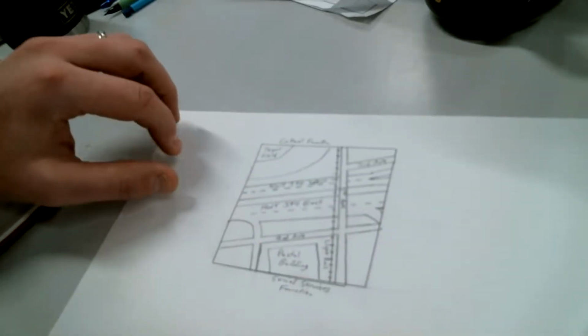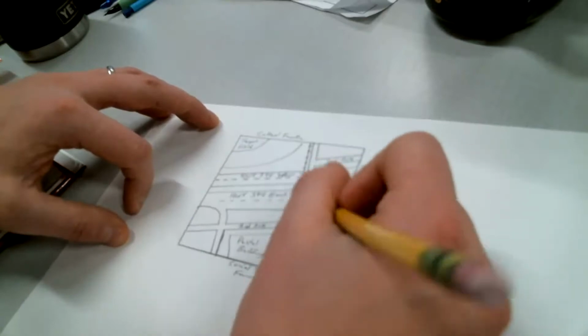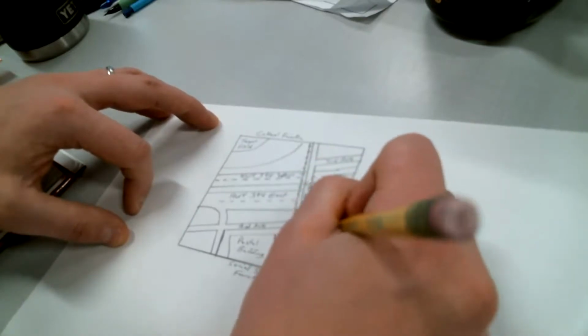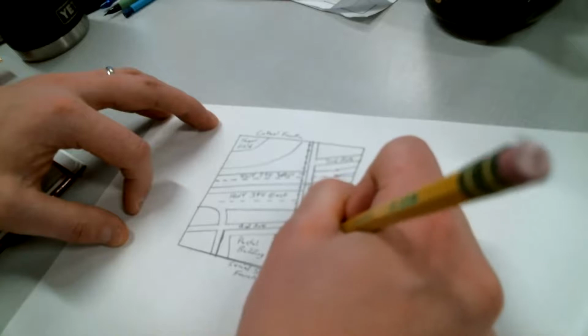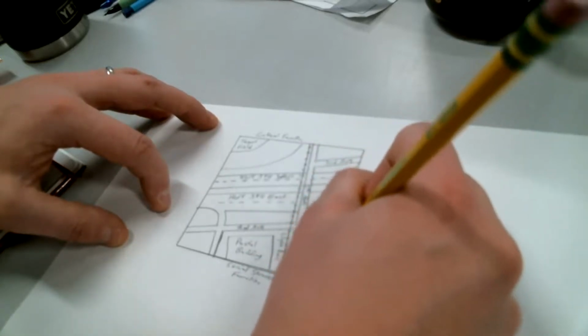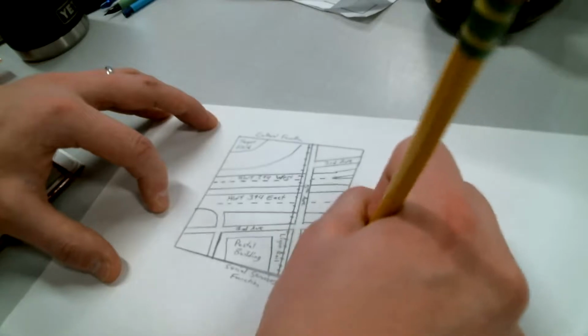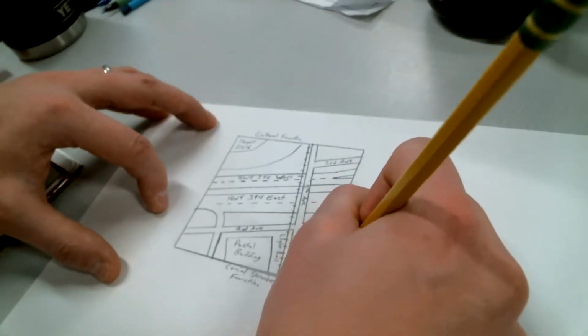Okay. And then the last one that I wanted to do was over here. Kind of hard to fit it in. I'm just going to put the corner of that building over here. This was Pizza Luce, and that would be an economic function.